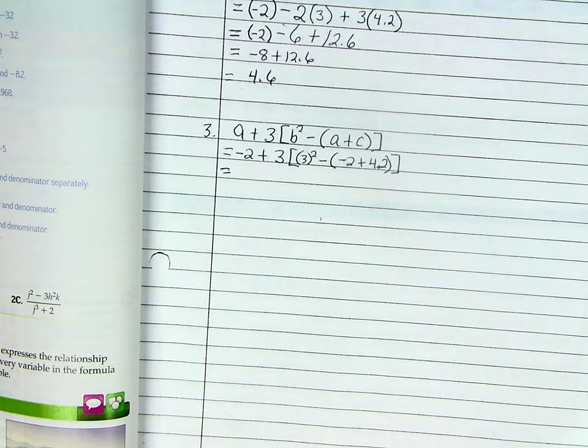PEMDAS. Parentheses first. Well, we actually have 2 sets of parentheses. We've got the square bracket, and then we've got the curved parentheses. What's the last? 4.2. Okay.